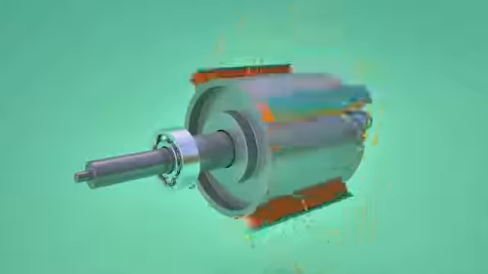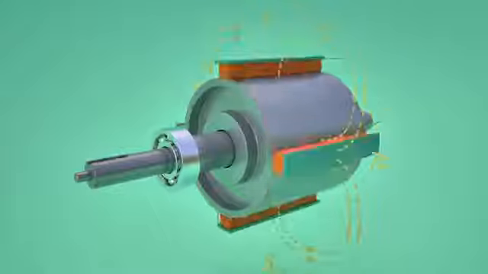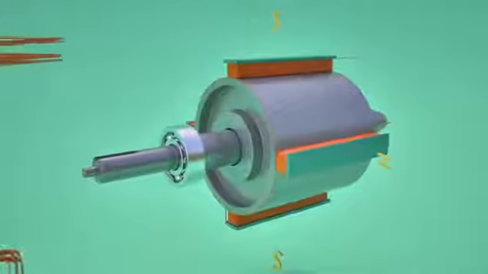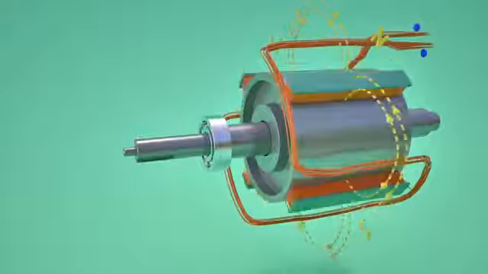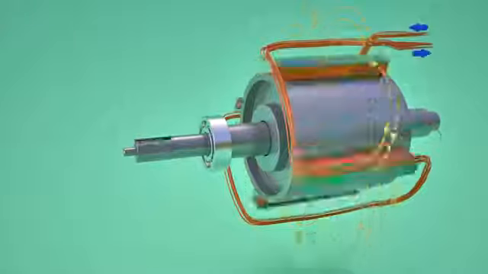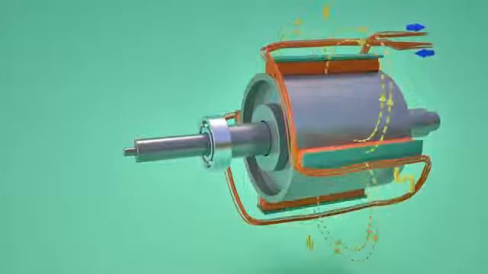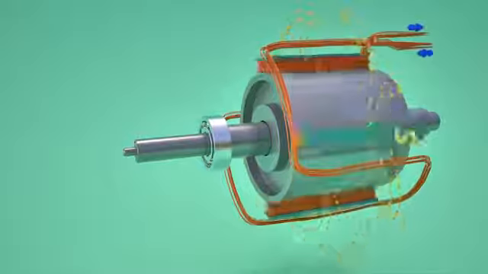This makes the rotor flux also rotate along with it, at the same speed. Such revolving magnetic flux now intersects the armature coils, which is fitted around the rotor. This will generate an alternating electromagnetic force across the winding.